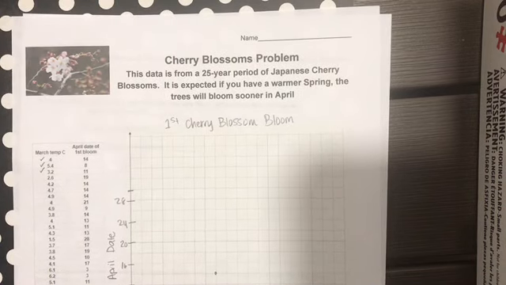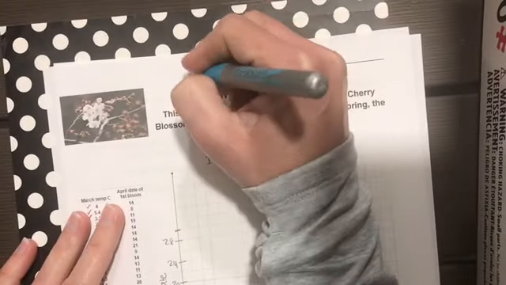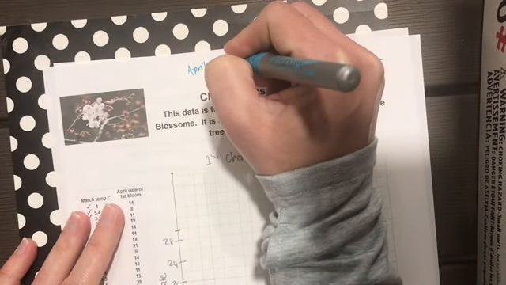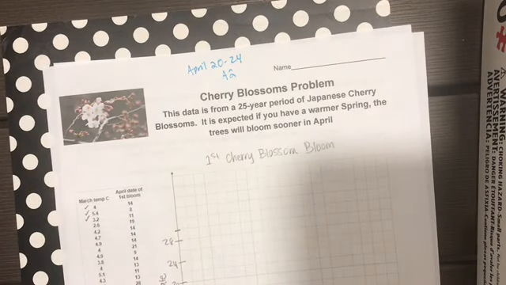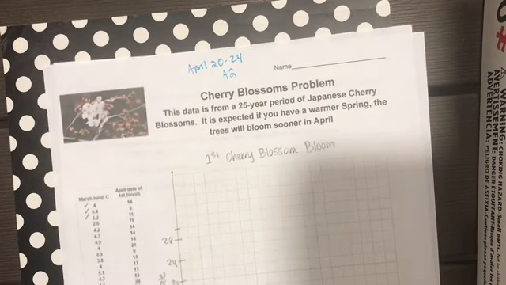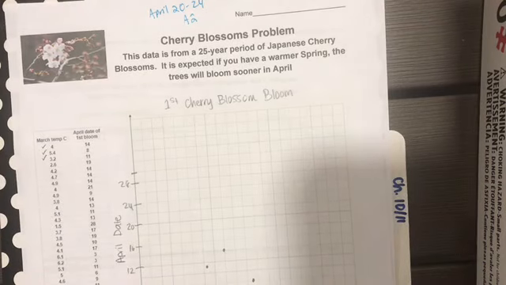All right, for this, what is this week? Let's see, April 20 to 24th week. And this would be assignment number 2. Assignment number 1 was the Monopoly assignment. Should have been an easy peasy assignment. Hopefully you had fun with that.